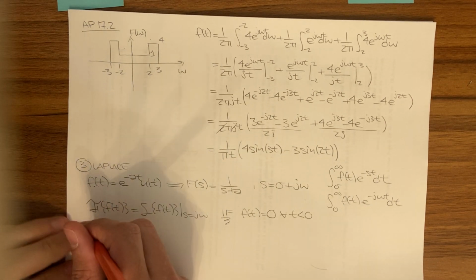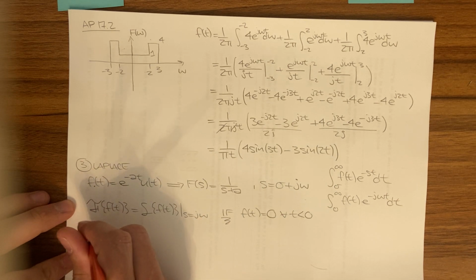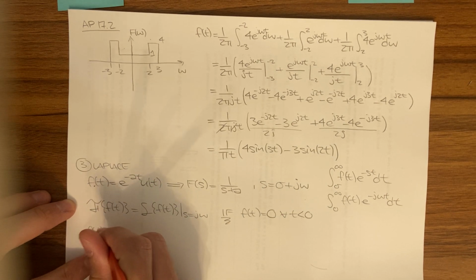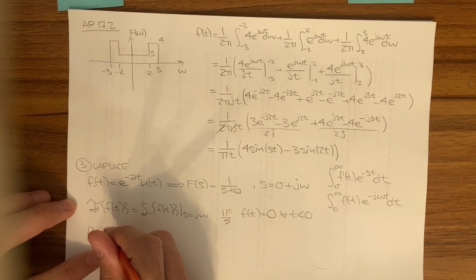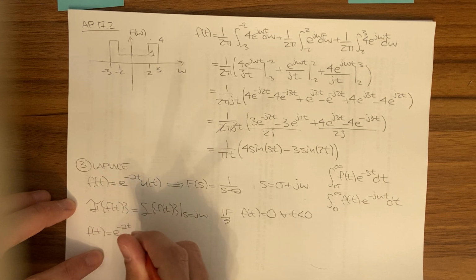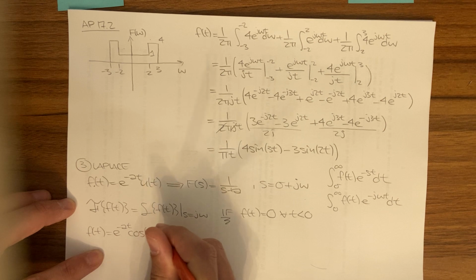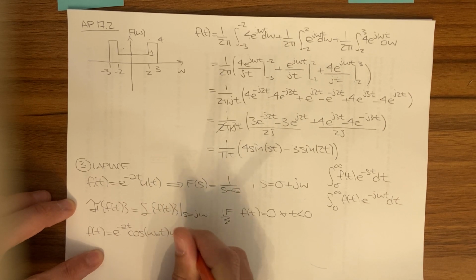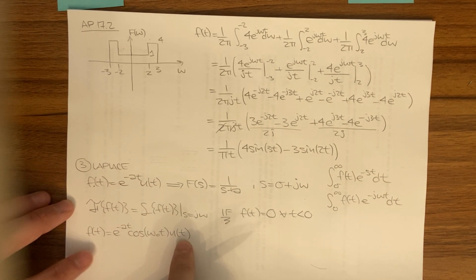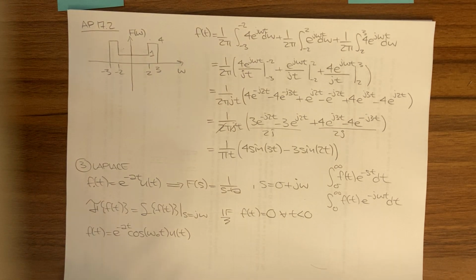So let's look at an example of why this might be handy. So suppose we have a function f of t equals e to the minus at cosine omega naught t u of t. Okay, so because of that Heaviside step function, this is clearly 0 where t is negative, right?